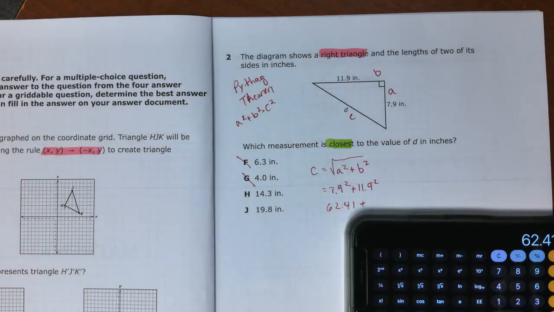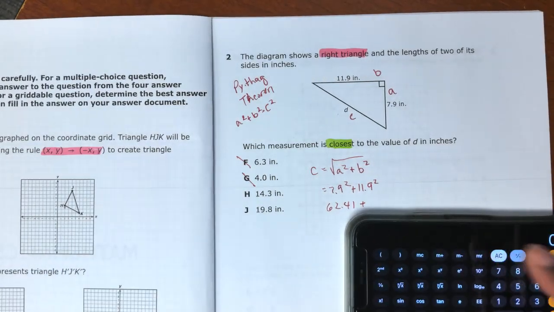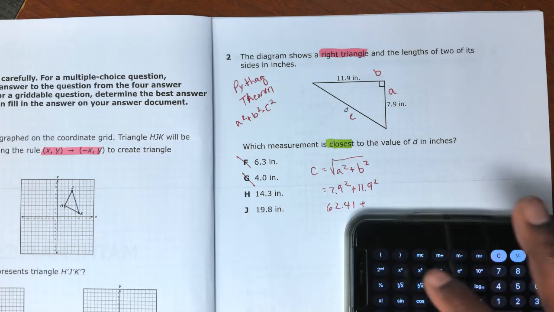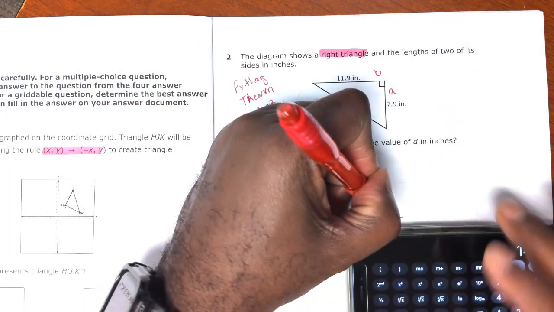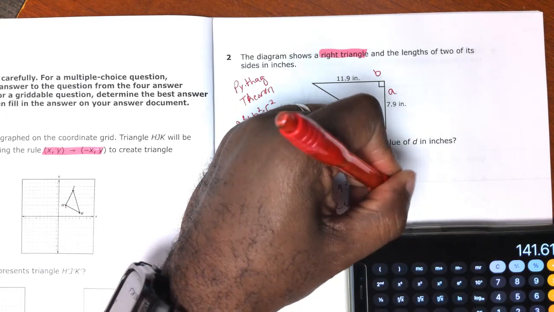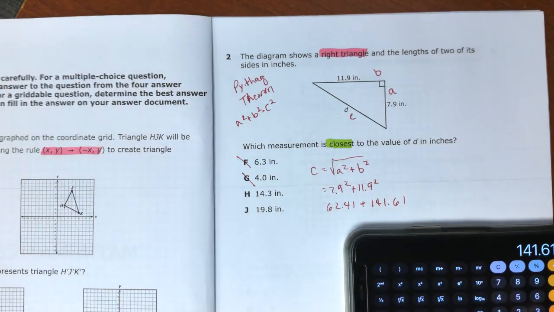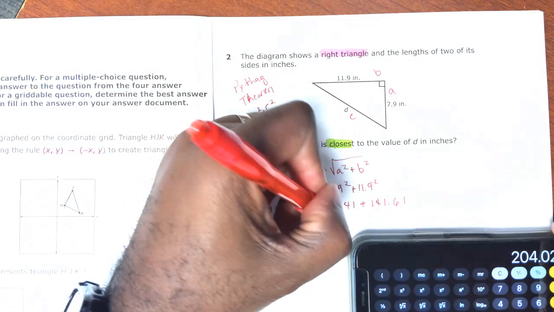We're going to add that to 11.9 squared, which is 141.61. Okay, so let's add those together, plus 62.41.